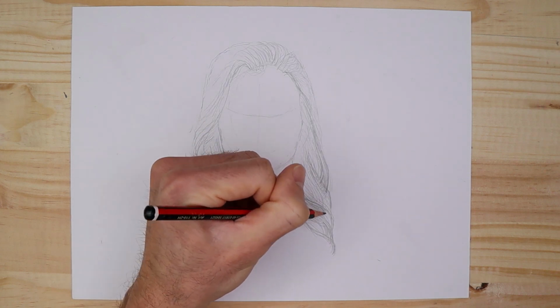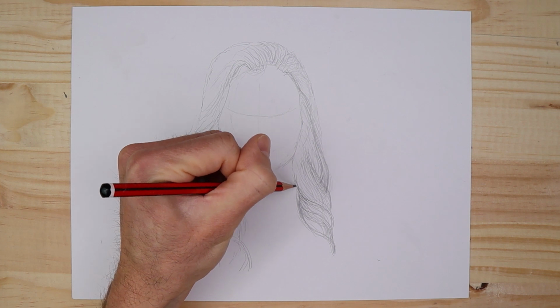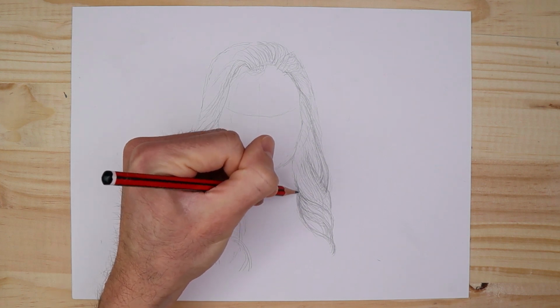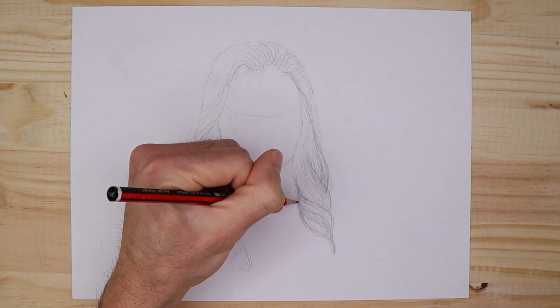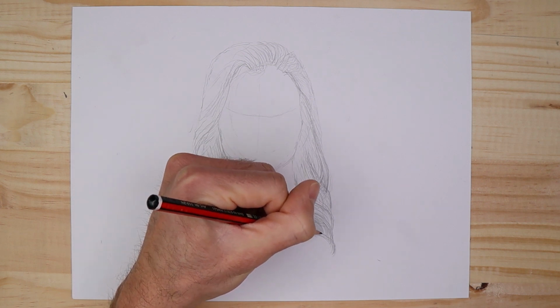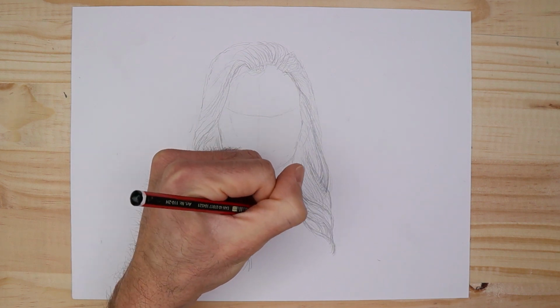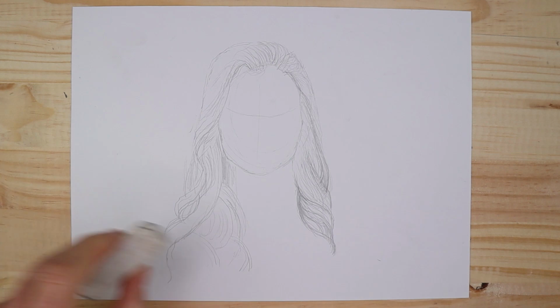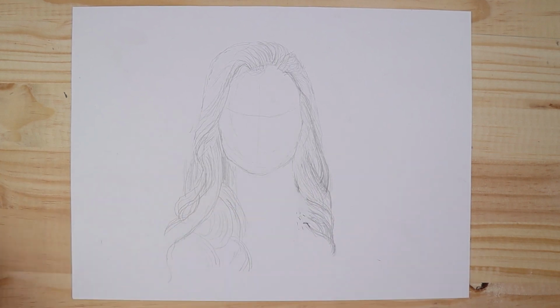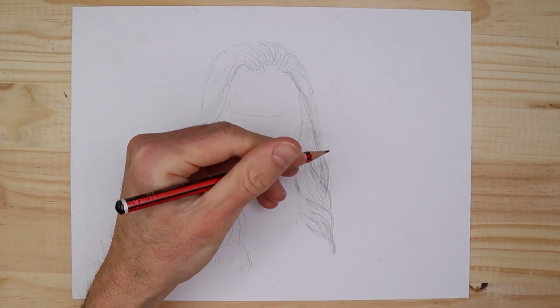Now, again, we can be really playful with how we draw in these curved lines. We don't necessarily need to follow a very specific format in drawing the hair. What is really nice about hair is it is an abstract kind of feature, which means we can get away with forming the hair in whatever way we like.